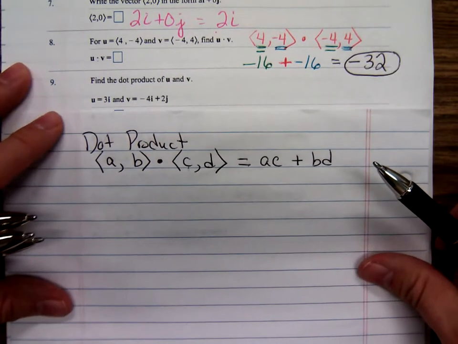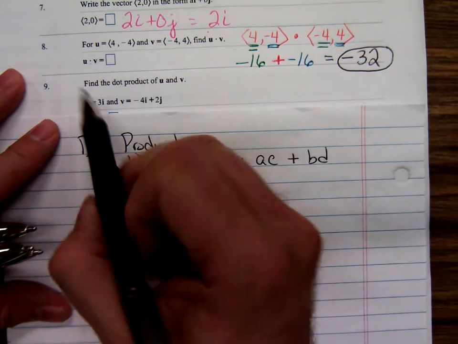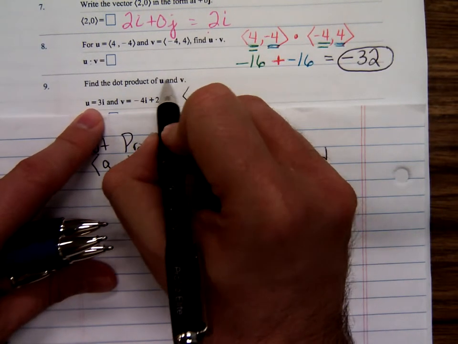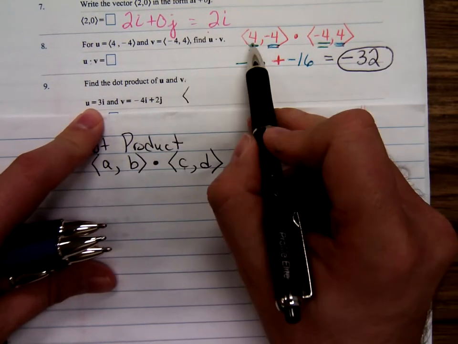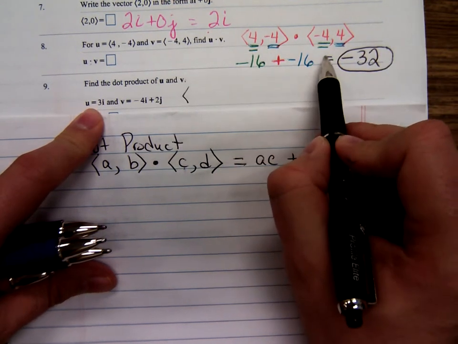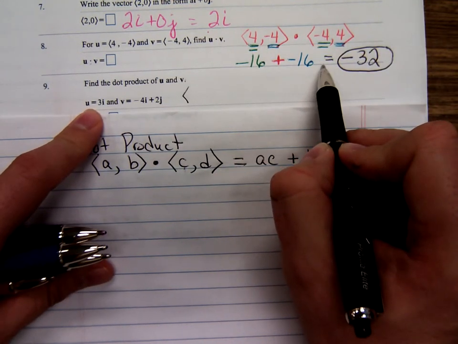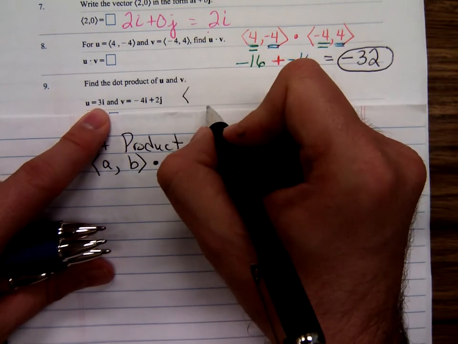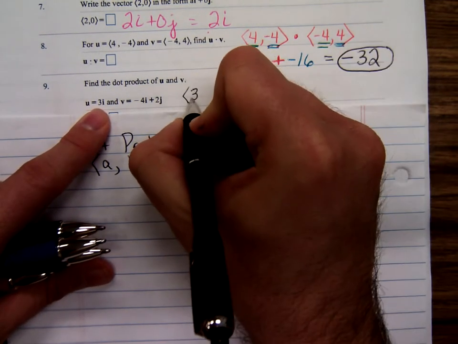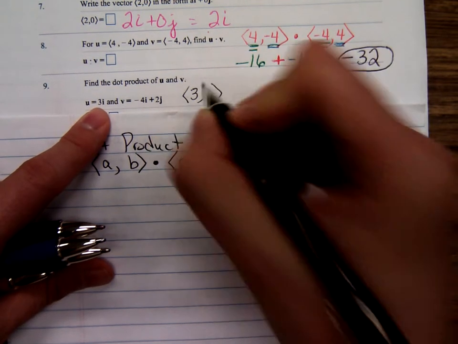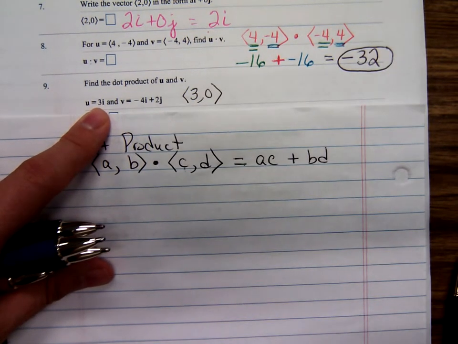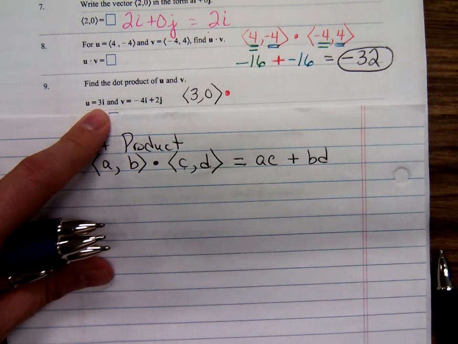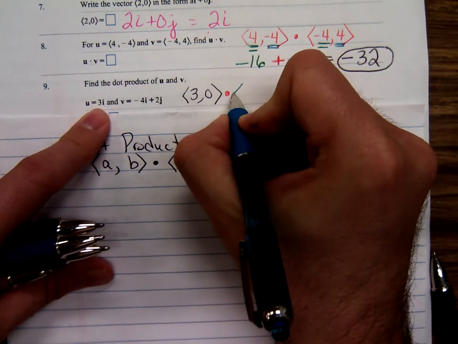What about this one? Find the dot product of U and V. I like the ordered pair notation better than the I and J notation. Like U equals 3I. My habit, if I'm just going to sit here and do this, I'd write it as 3, 0, dot negative 4, 2.